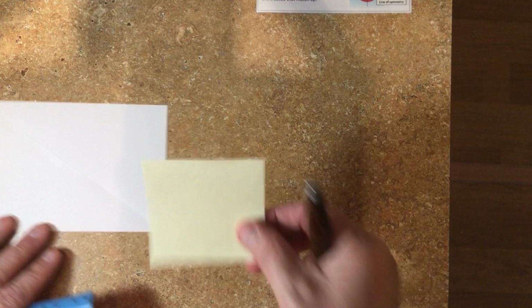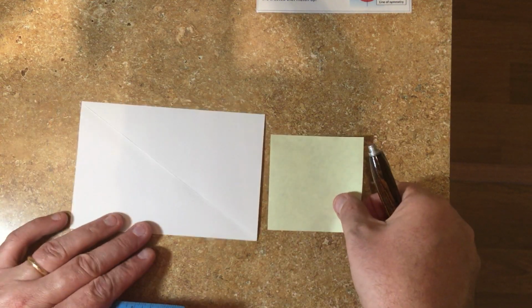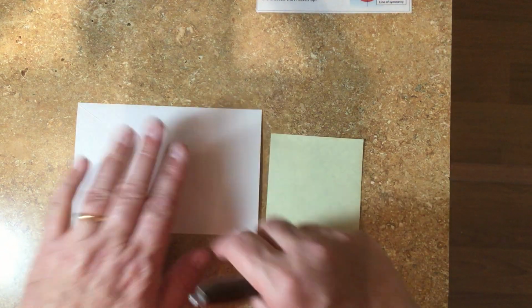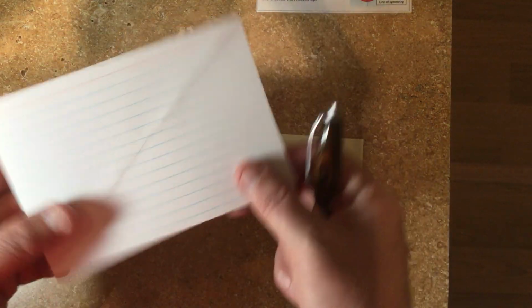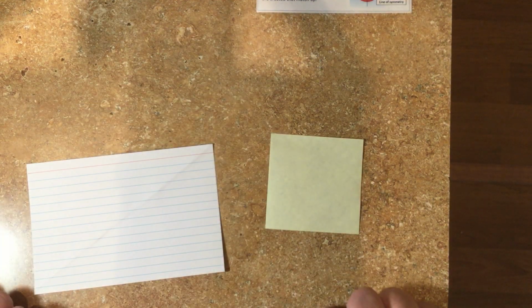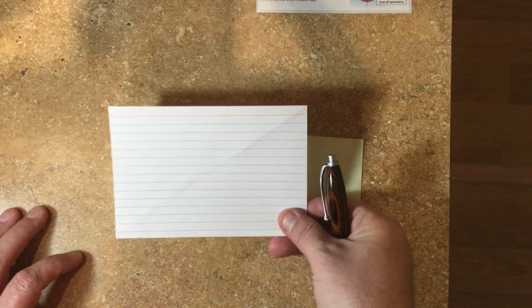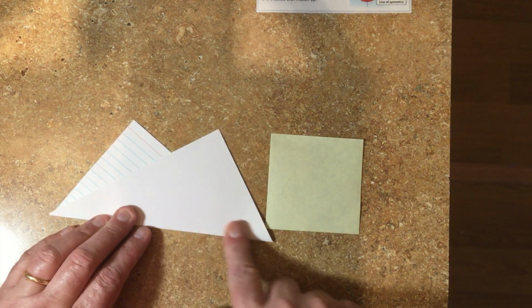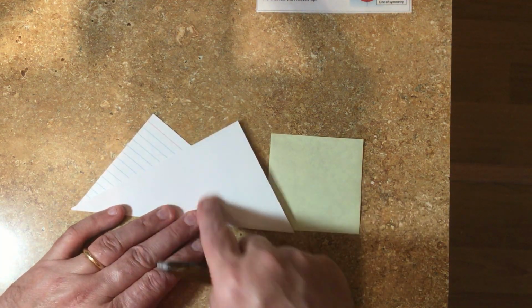Okay, well, next we're going to take a look at a rectangle and a square. So I have just a simple post-it note here. It is a square, and this is a 4x6 index card here. And I've already started on the index card, and I started folding it this way, and as I fold it, you notice what happens?